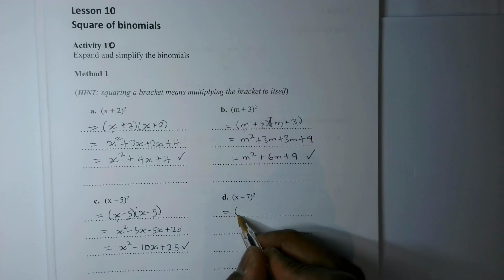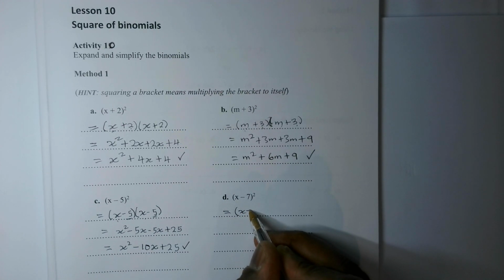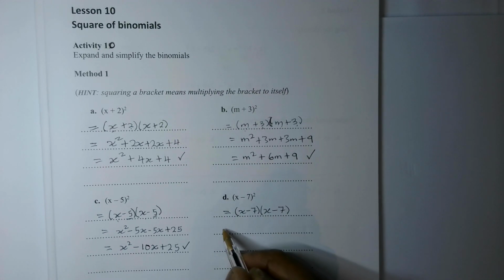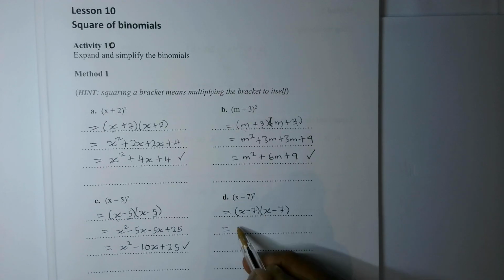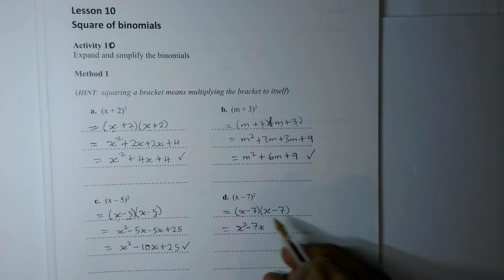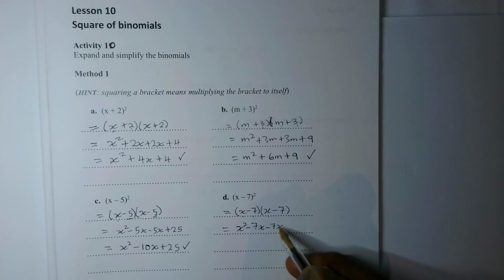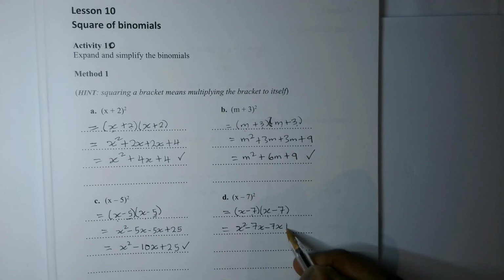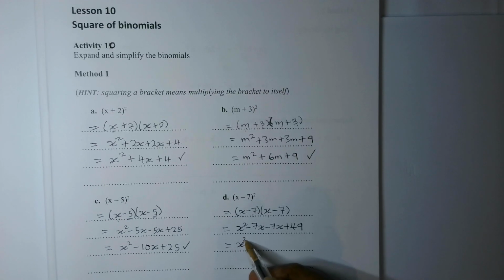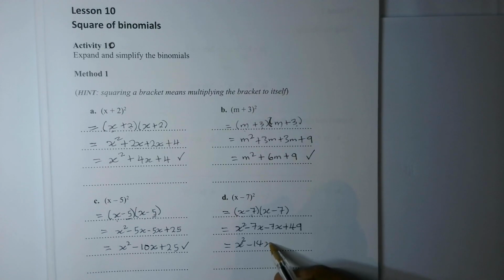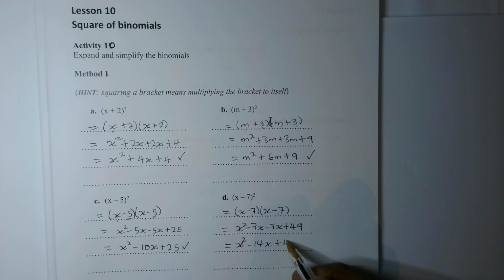D. (x - 7) squared means (x - 7) times (x - 7), which would then become x times x will be x squared, x times negative 7 will be negative 7x, then we go to negative 7 times x will give me negative 7x, and negative 7 times negative 7 will give me positive 49, which then gives x squared, negative 7x minus 7x will give us negative 14x plus 49.